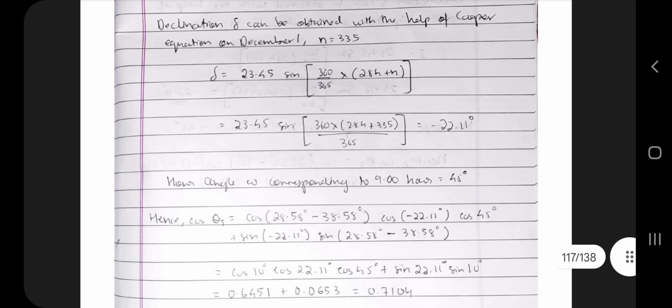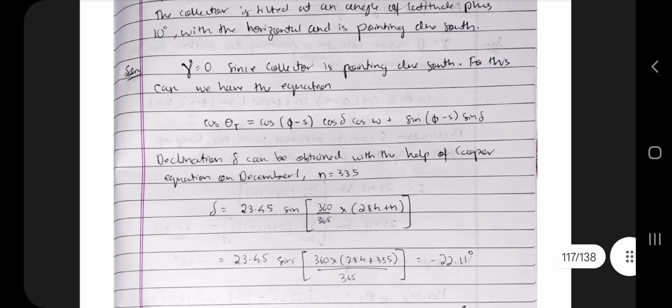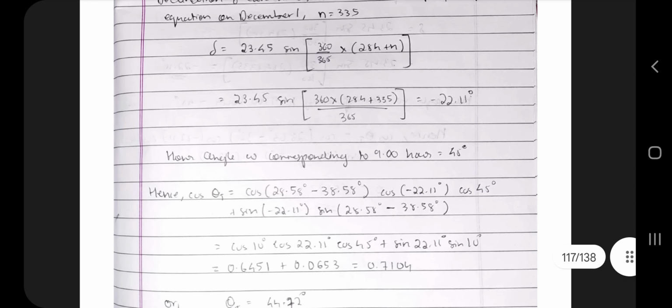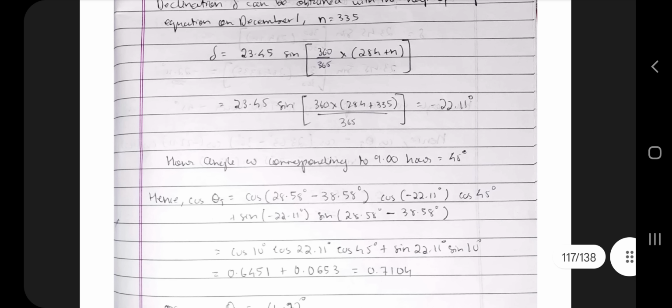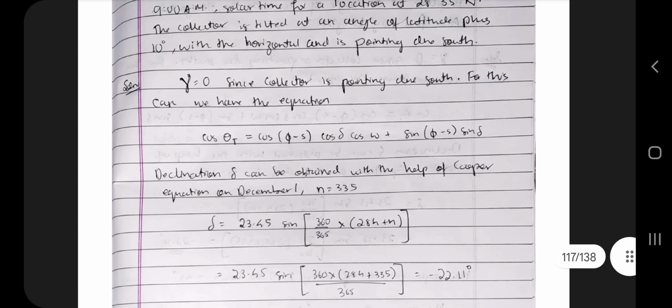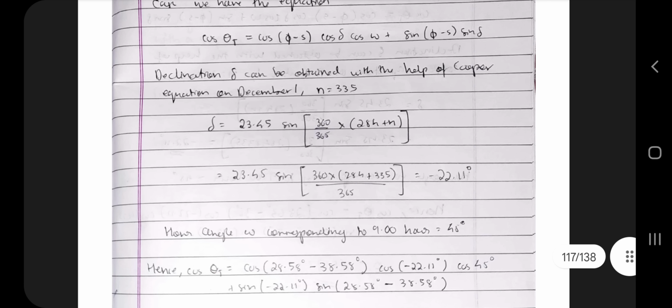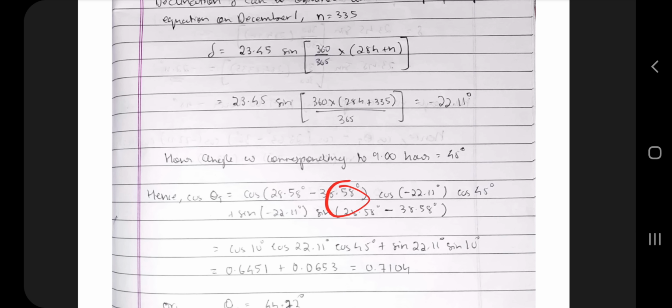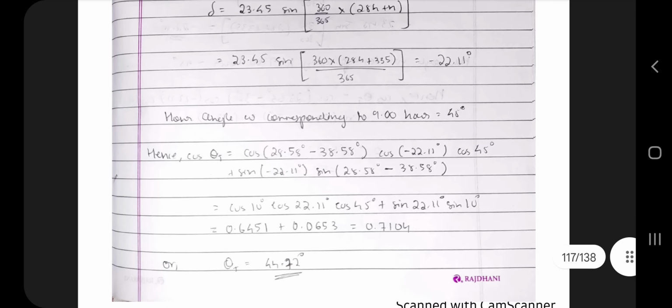28 degree 35 minutes. 35 minutes is equivalent to 0.58 degree. You can get the calculation from Google itself, how to convert from minutes to degrees. And 38.58 is the slope value, which is latitude plus 10 for the given latitude. So when you substitute these values here and calculate, you will get the cos theta t value, or the theta t value, will be equal to this one.